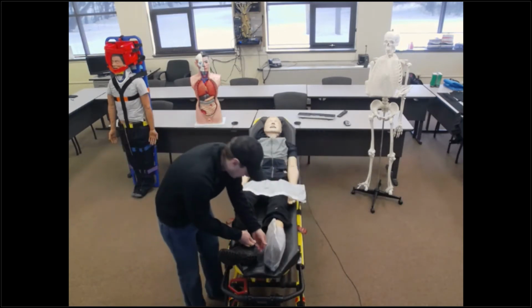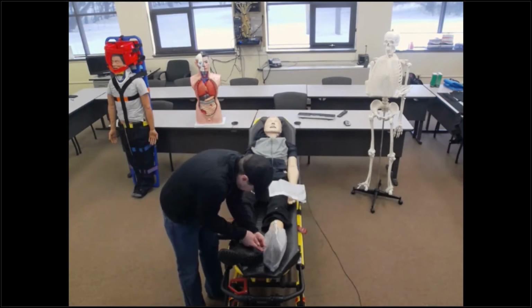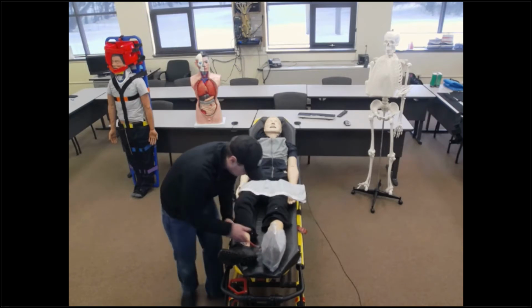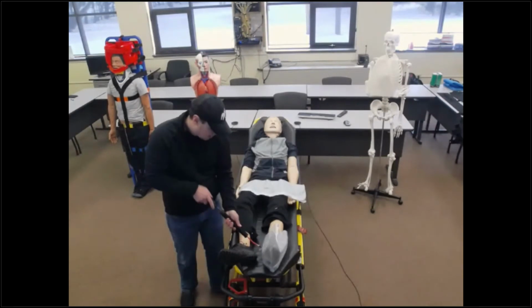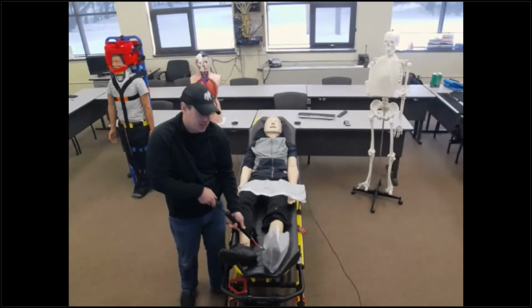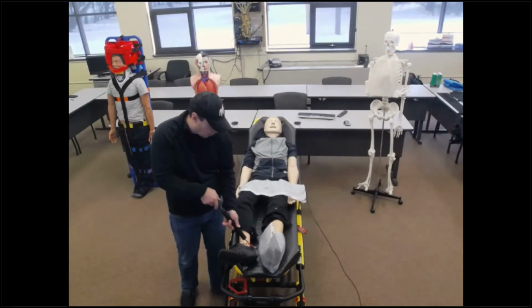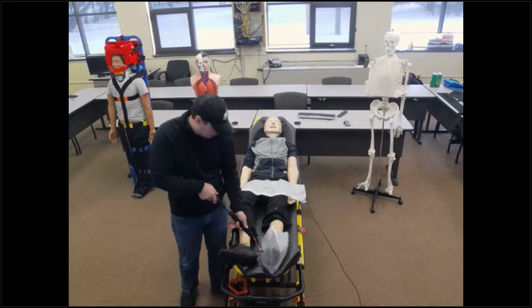Make sure that you're nice and snug inside. And then start pumping. This generally takes a little bit because you got to pump quite a bit of air into there. You can see that it's starting to fill up, it's starting to form around that patient.